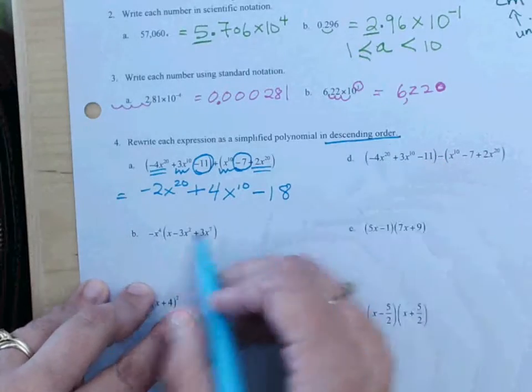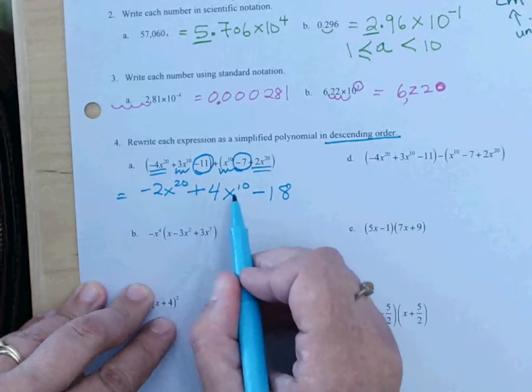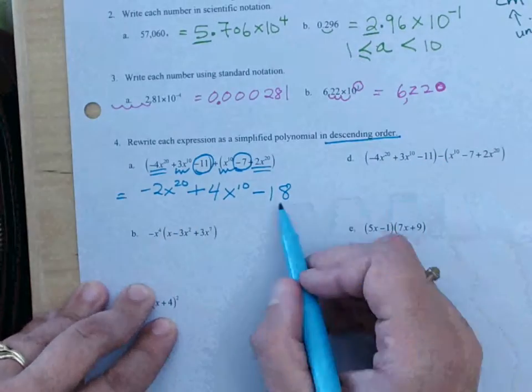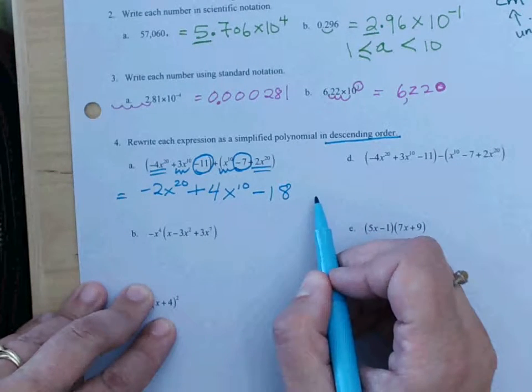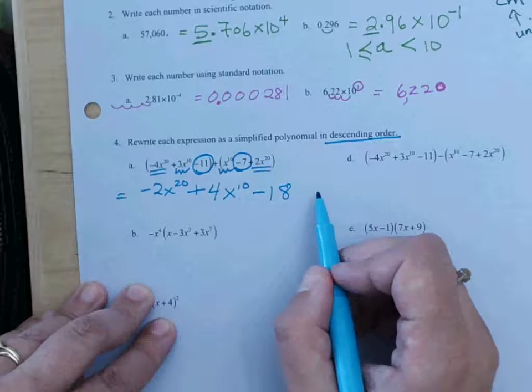It's in descending order because we have the biggest power followed by the next biggest followed by x to the 0, right? Oh, you don't see it because you have x to the 0. Remember, x to the 0 is the same thing as 1.